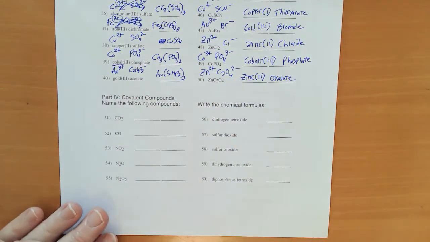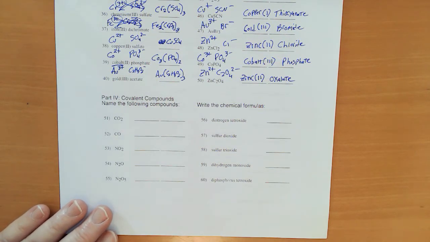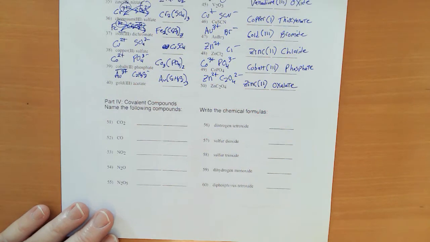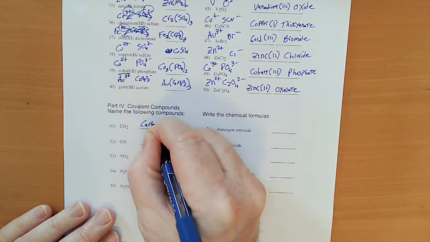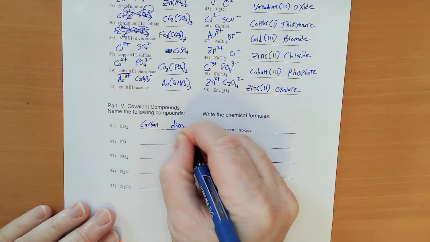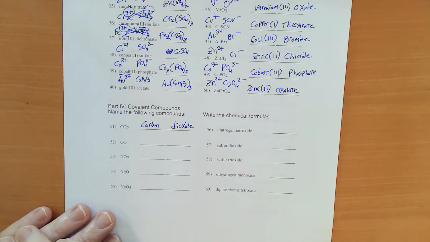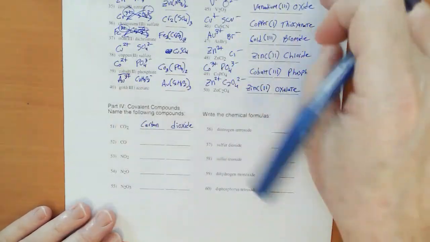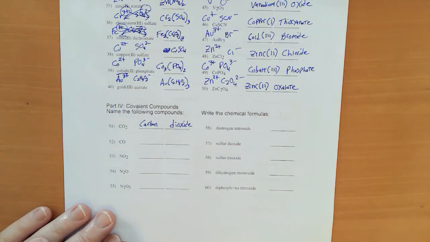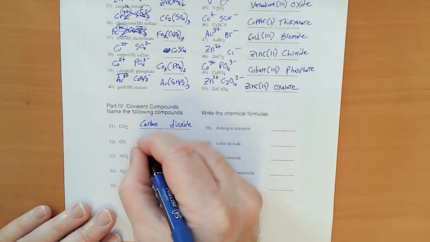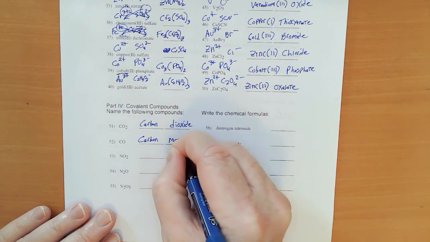Now, to the really easy ones, the covalent ones. All right. Carbon dioxide. I have to use the prefixes now because there are no charges involved. The charges up here told me how many of the ions to put together. Here I don't have that. CO is carbon monoxide.